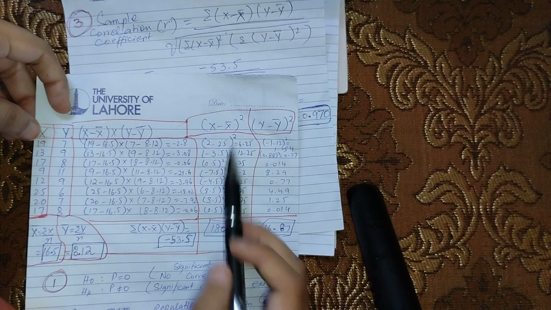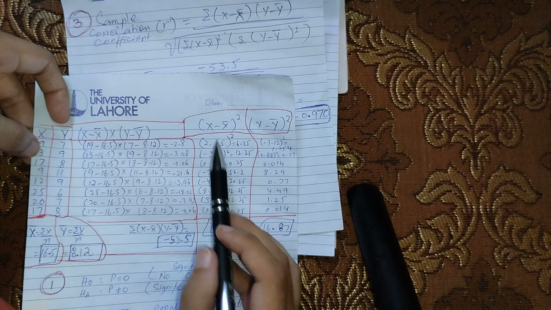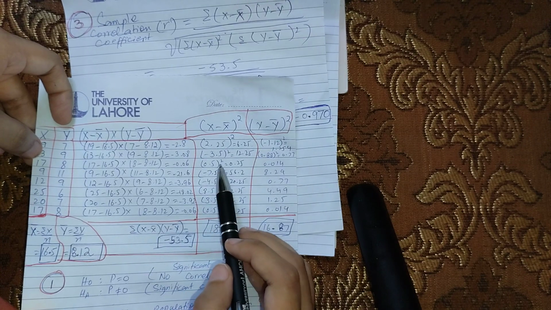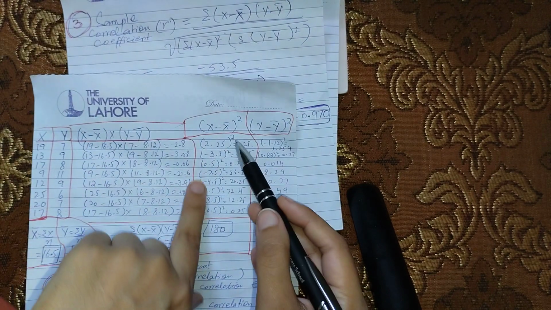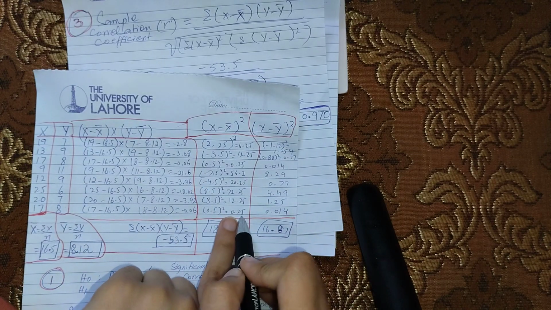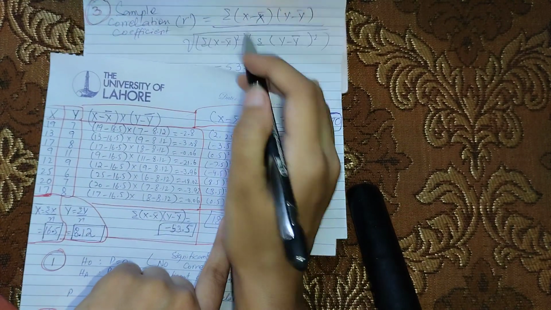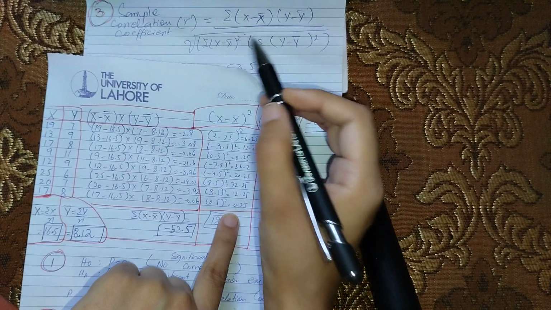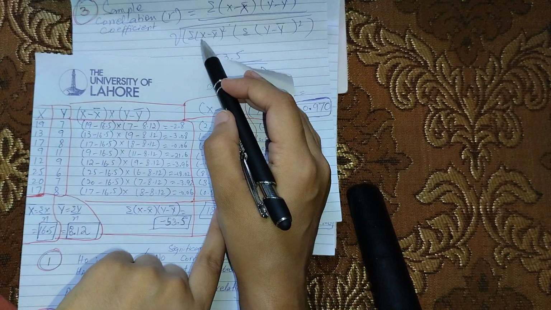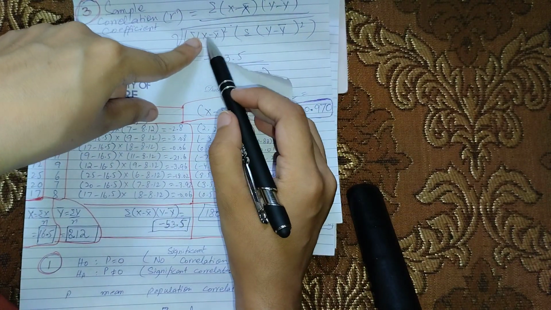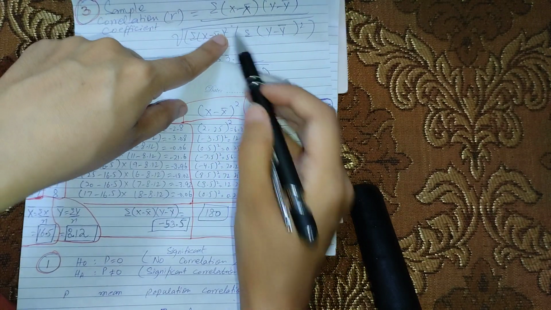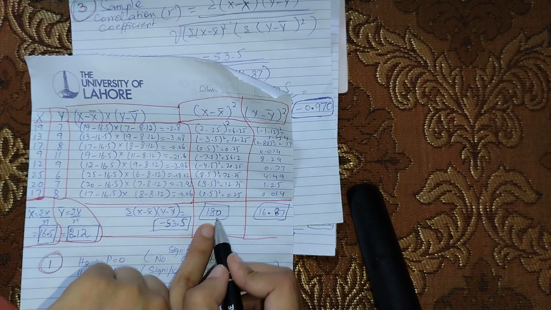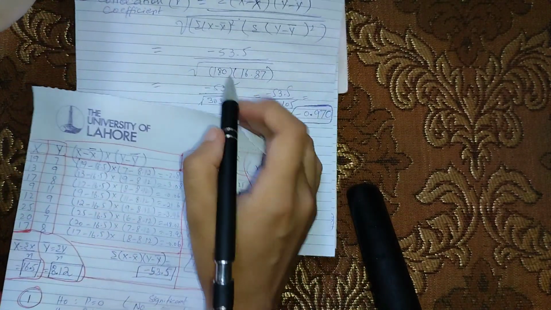Then x minus x bar means 17, next observation, 17 minus 16.5, it becomes 0.5, and the square of 0.5 is 0.25. Similarly, I did the calculation for all. The formula says that after x minus x bar and then squaring, you will do the sum. So after solving x minus x bar and taking the square, I will do the sum of all values, and the sum of all values becomes 180. So I will put 180 here.